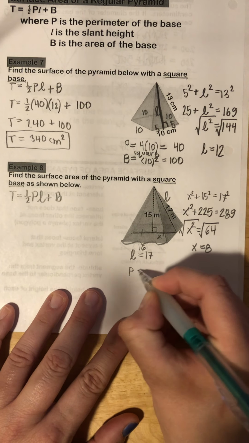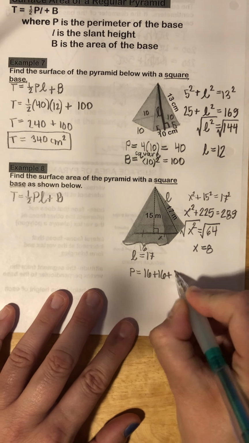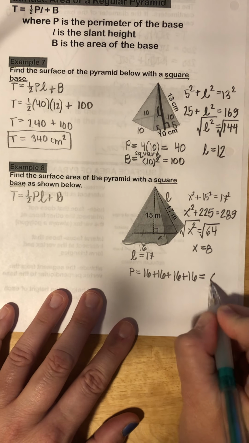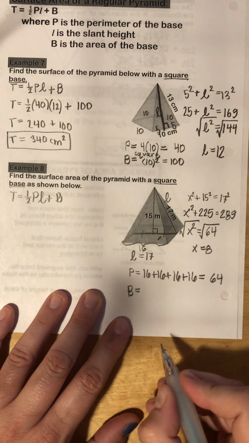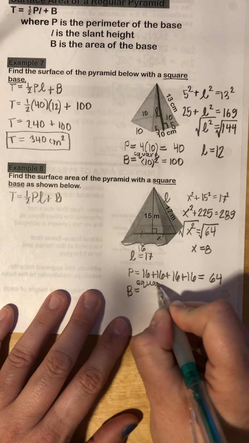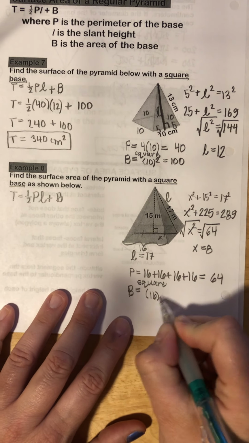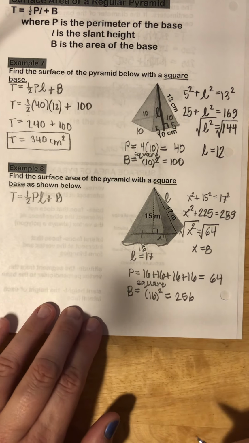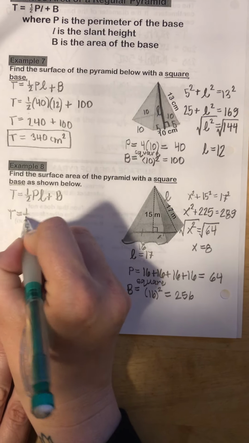So let's start with P, because we're going to add all the way around. You can do 4 times 16. You can do 16 plus 16 plus 16 plus 16. Doesn't matter. We're going to get the same answer of 64. We also need to find the area of the base. Again, this is a square. You can do length times width. You can do base times height. You can do side squared. And so 16 squared is 256. So now we have everything we need, and we're just going to come over here and plug it into the formula.